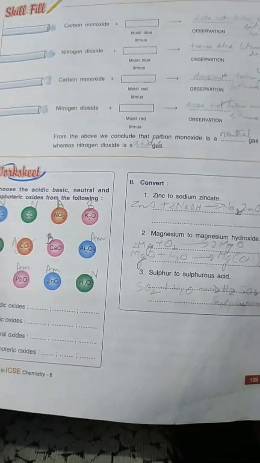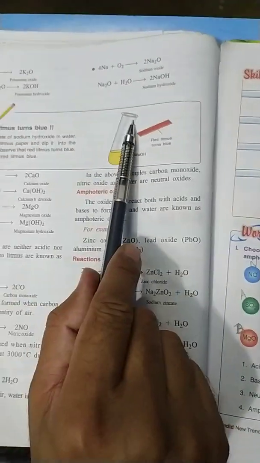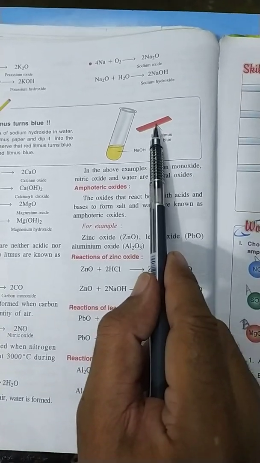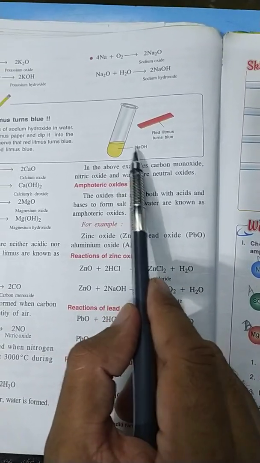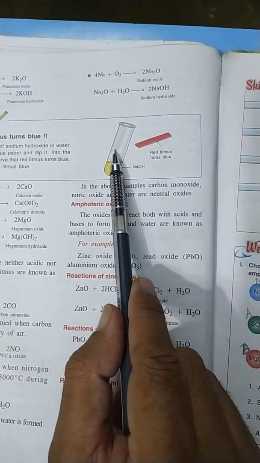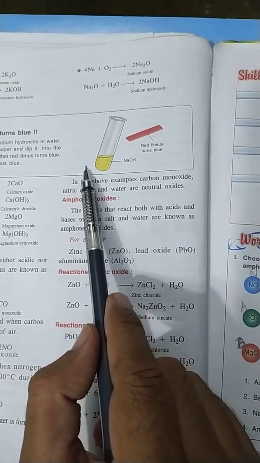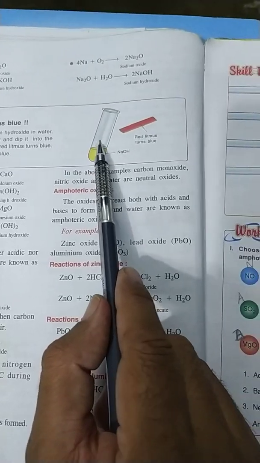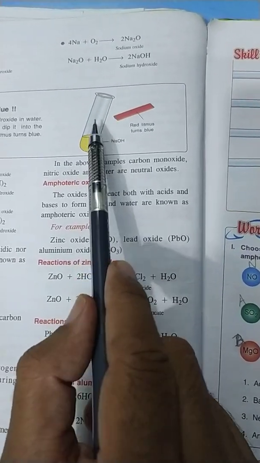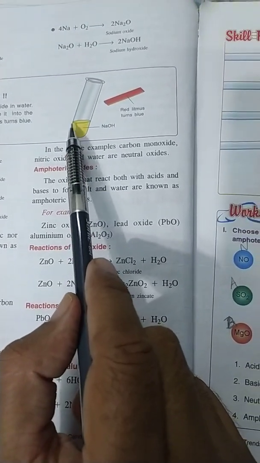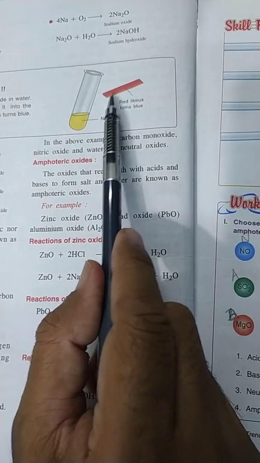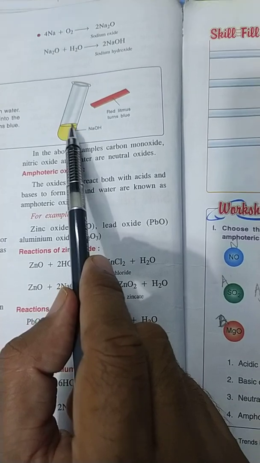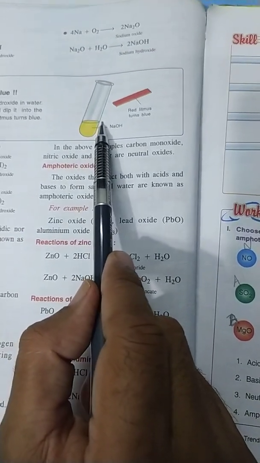Now here we see that red litmus paper is given. Here is an NaOH solution, a basic solution, a basic hydroxide. Now when red litmus paper is dipped into the NaOH solution, the red litmus paper turns blue, showing that sodium hydroxide is basic in nature.